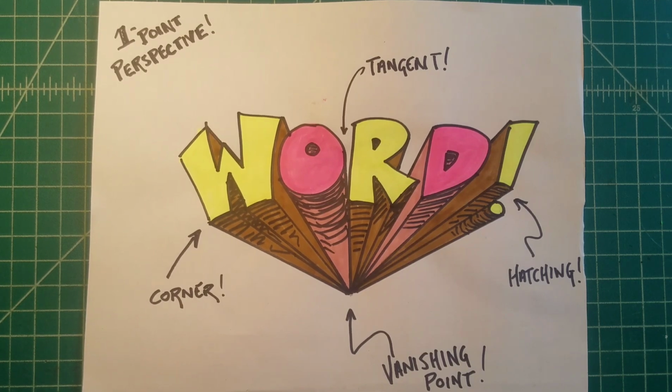All you really need is a pencil and paper. Join me on this magical adventure. This is one point perspective.